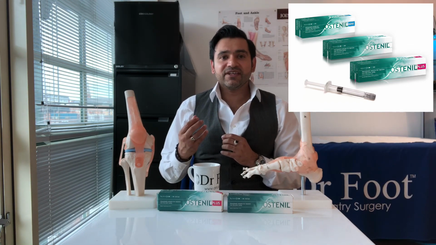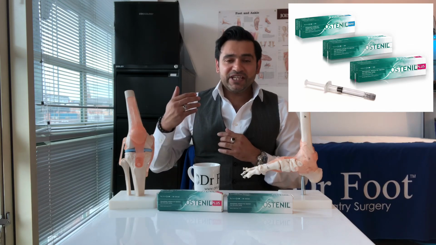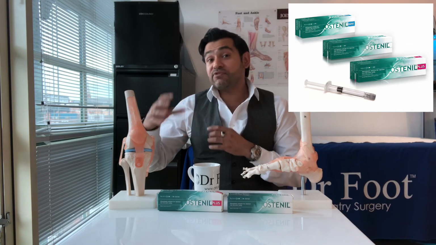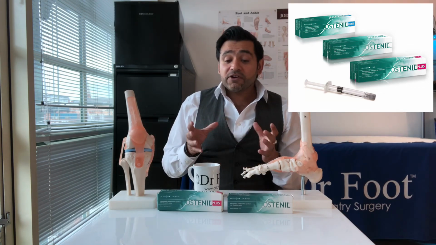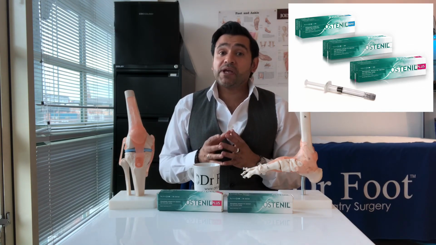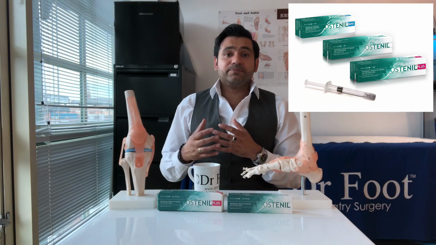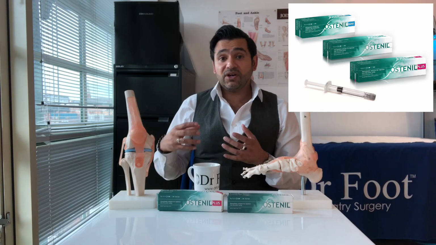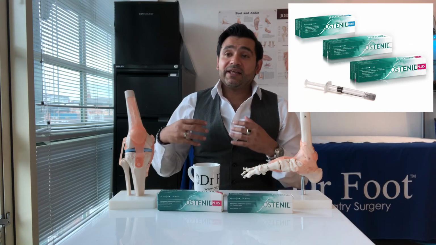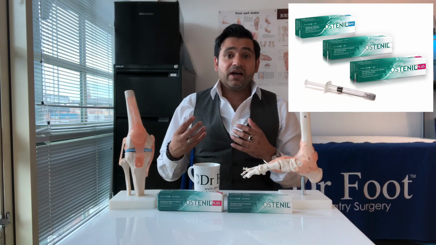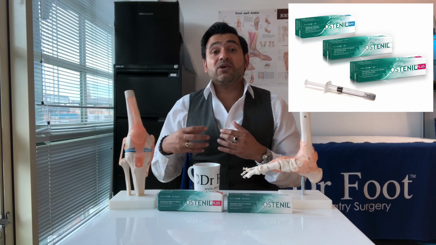and increases the removal of the free radicals. I find Ostenil injections very, very helpful. They can give a patient 12 to 18 months of movement and being able to do their normal lifestyle, being able to do their activities that they want to do.